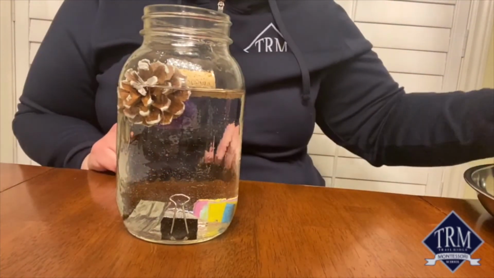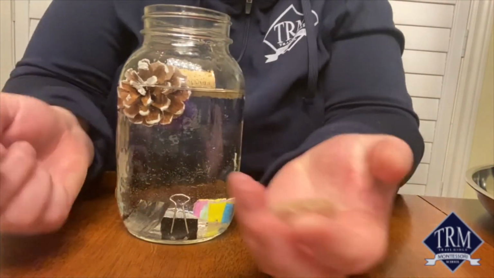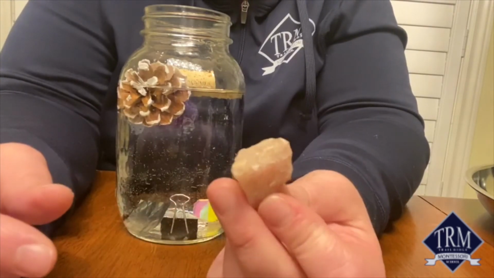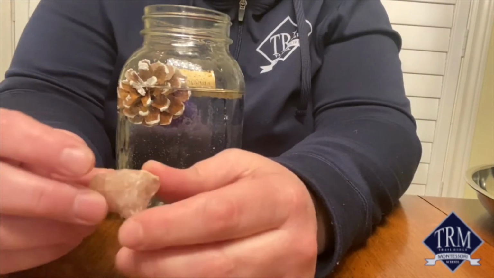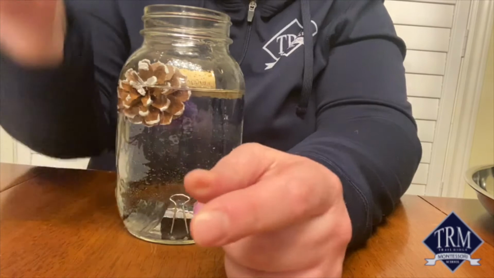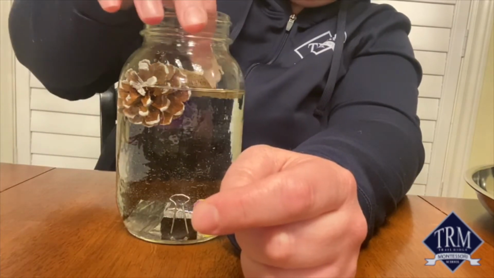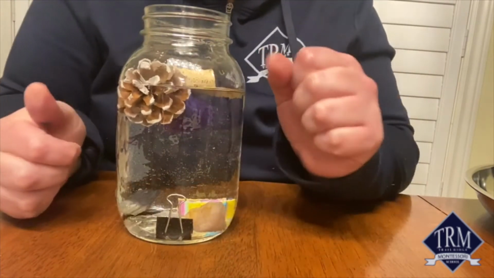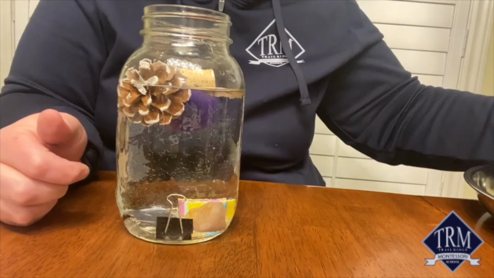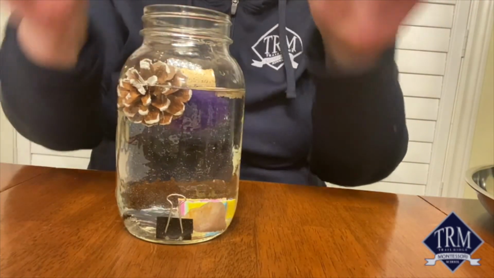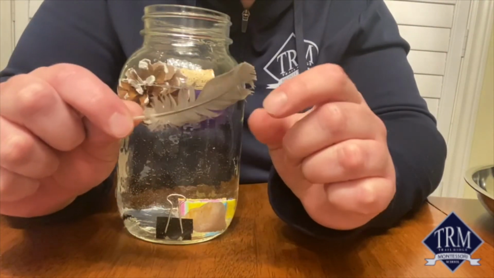All right, next we are going to do this rock, which is kind of like the brick. So you'll have a pretty good idea of what's going to happen with the rock. Sink or float? Sunk.